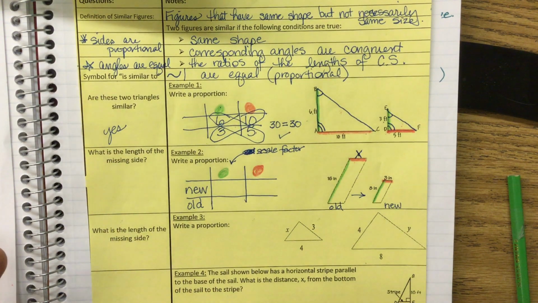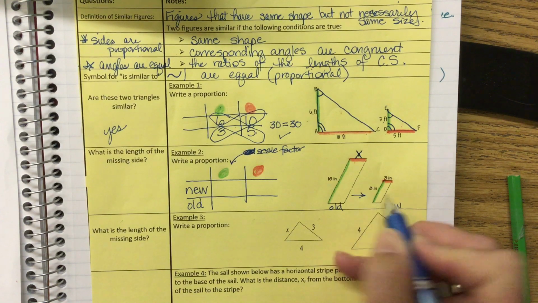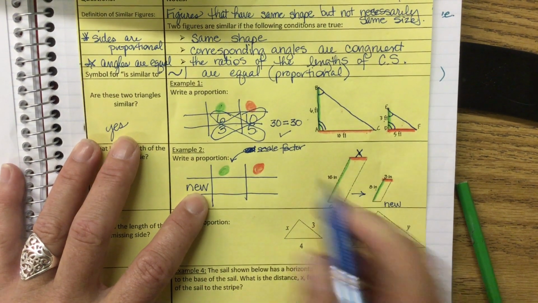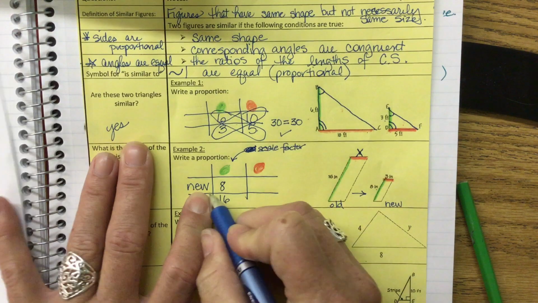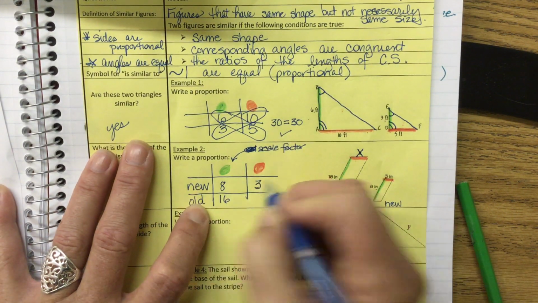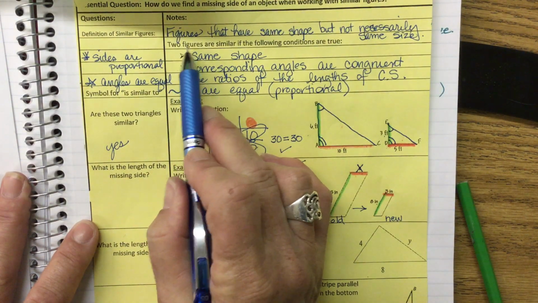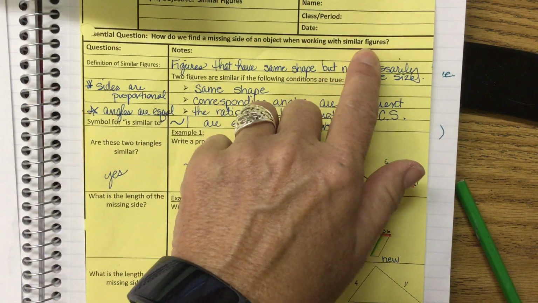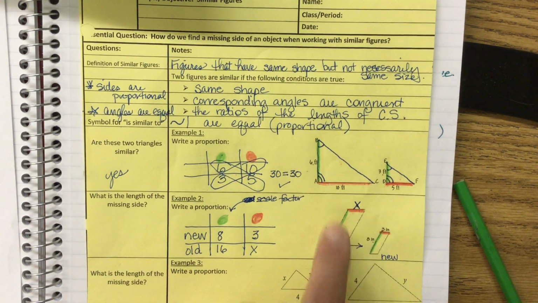If they don't say, you just pick. One is new, one is old. And so if this is getting smaller, it is called a reduction. Okay? And we'll go over that later. But I just want you to learn how to set up the tic-tac-toe today, okay? All right, so our new green is 8. Our old green is 16. Our new red is 3. Our old red is X. And so now, back to our essential question, how do we find a missing side of an object when working with similar figures? And by using proportional reasoning, I can find that missing variable or that missing side, okay?